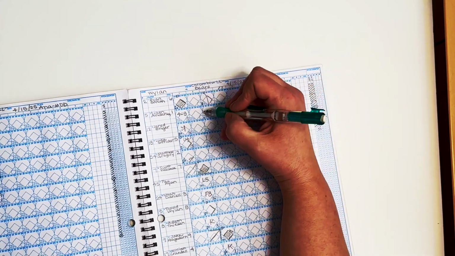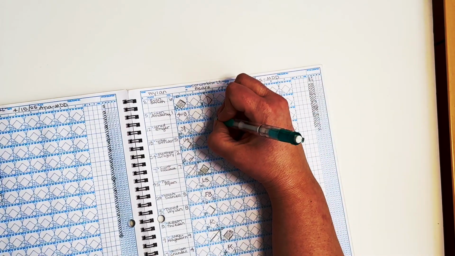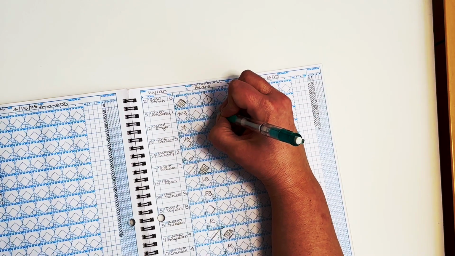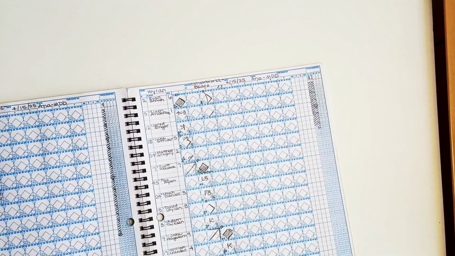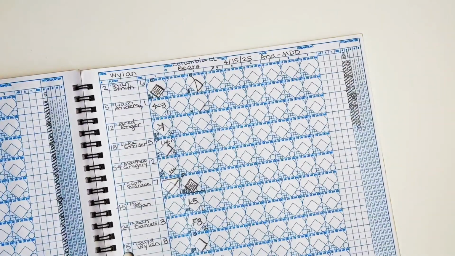So instead of that being a 6-3 out, we're going to go ahead and draw the line for Liam there. But he did not technically hit a single. He reached on an error.